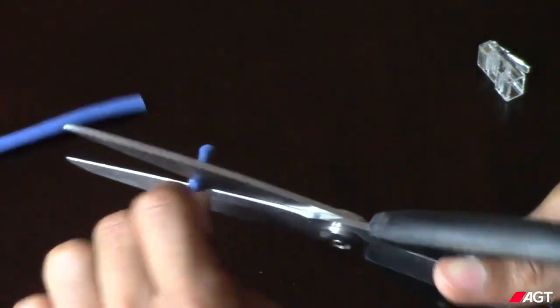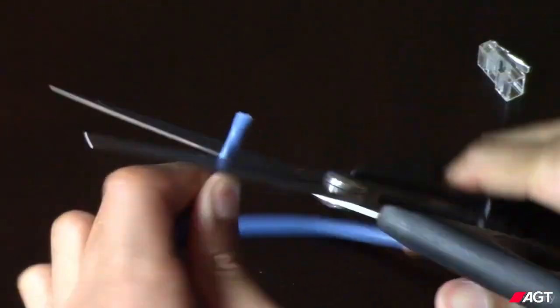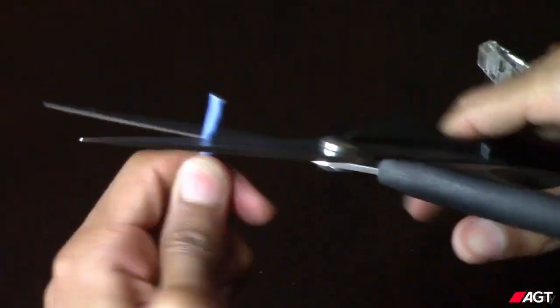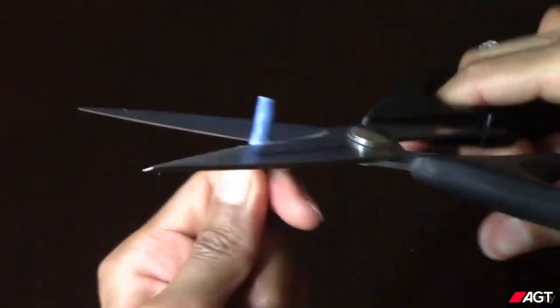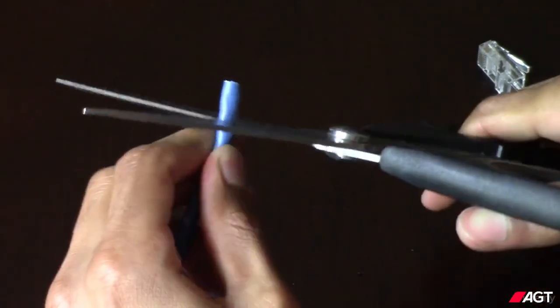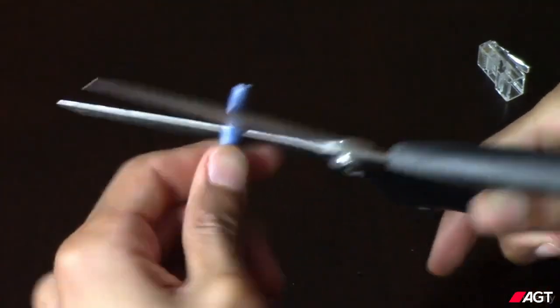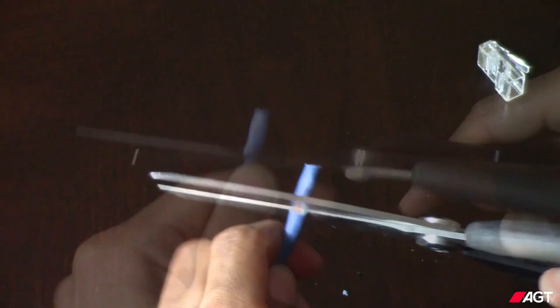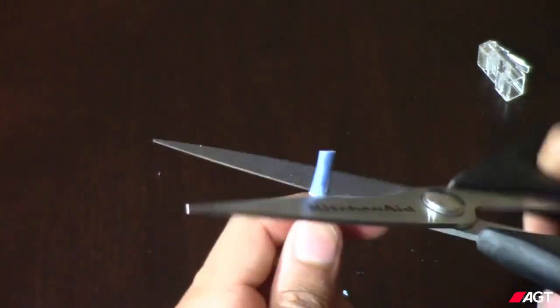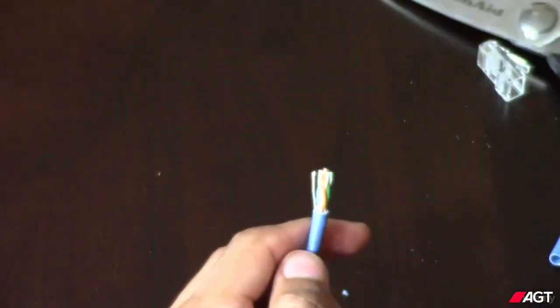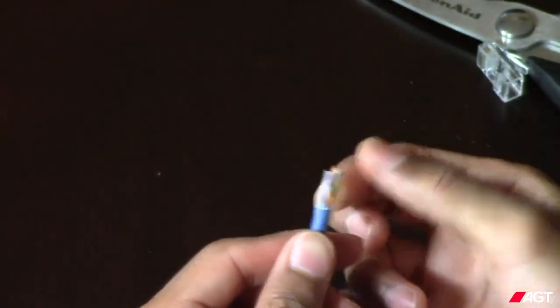I'll start off by cutting off some of the shielding. This will be a lot easier if you have good, sharp scissors. Like I mentioned before, these scissors are purely for demonstrational purposes. I would not use these on a job. Once you see some tears, just rip it right off. Now we have our exposed wire and nylon cord.